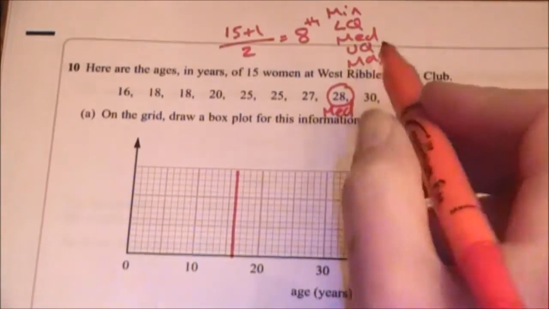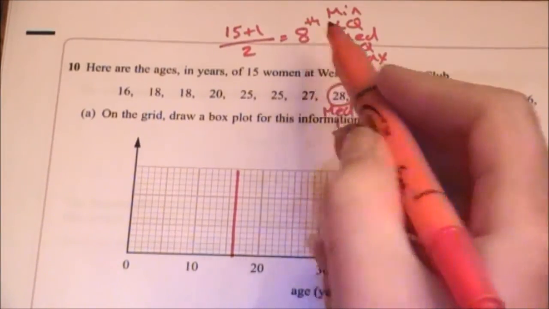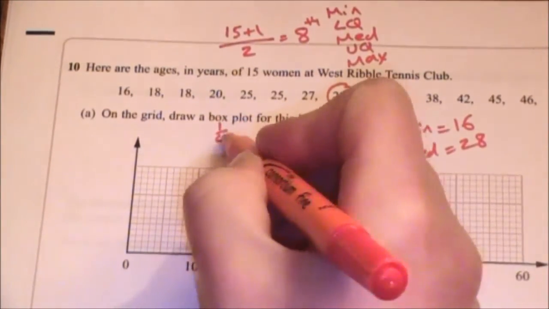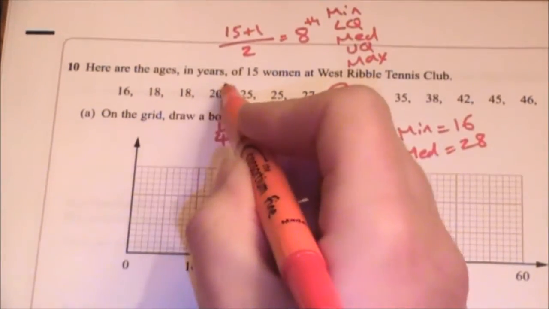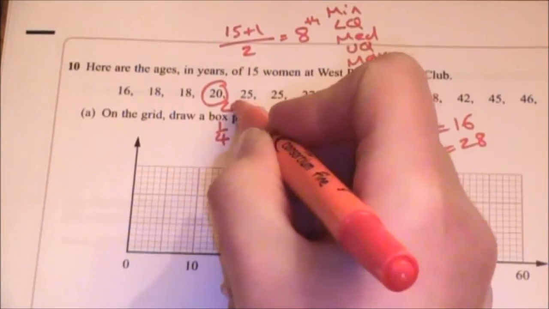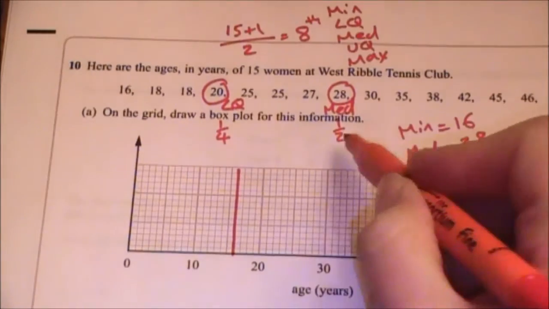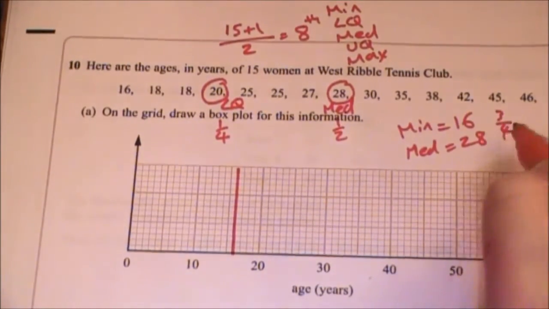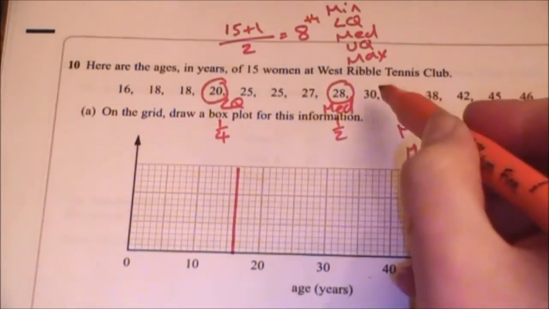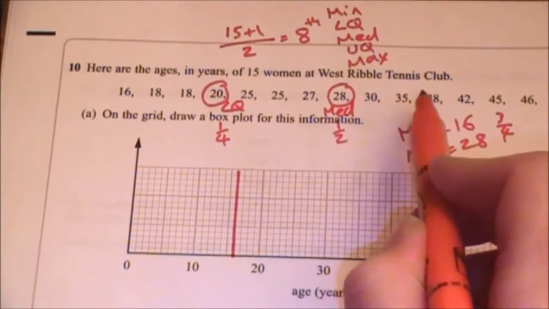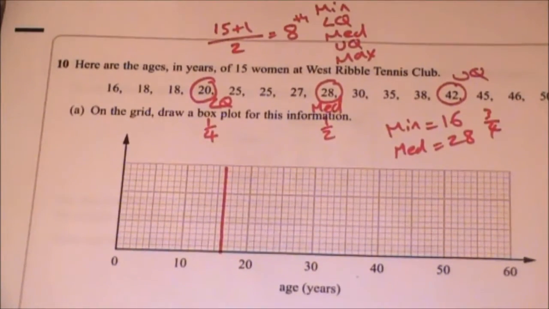Now I found the median, I can find my lower and upper quartiles. If the median, so the halfway value, was 8th, then in order to find a quarter, I would halve that. So I'm looking for the 4th person. 1, 2, 3, 4. And that there is my LQ. Now I'm looking for the upper quartile, which is 3/4, which would be 3 times 4, so the 12th person. So there was 8, 9, 10, 11, 12. So my upper quartile is 42.